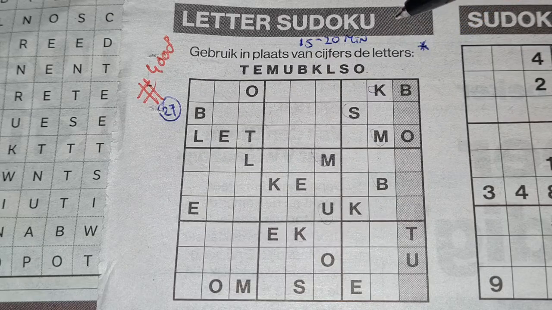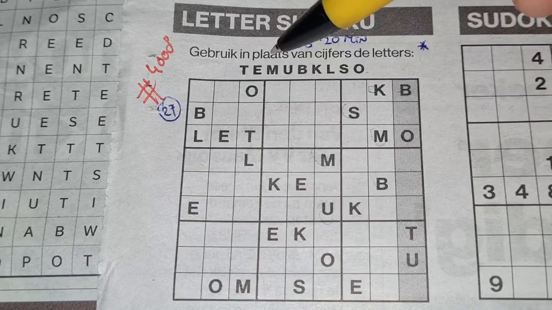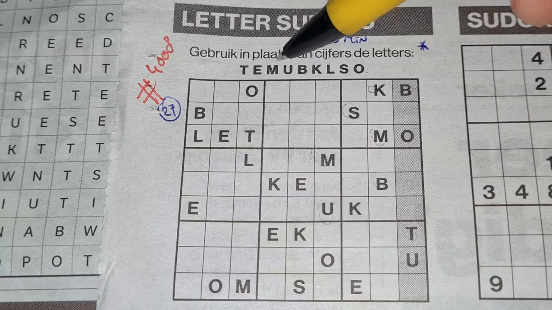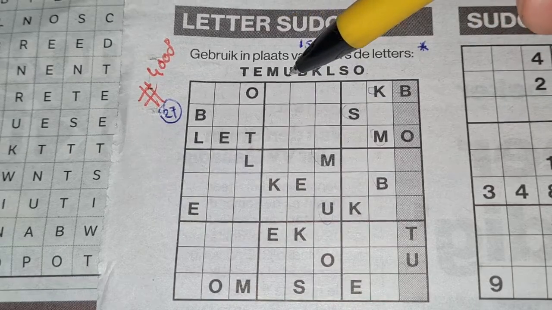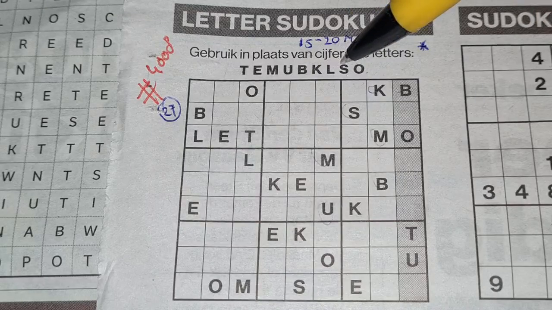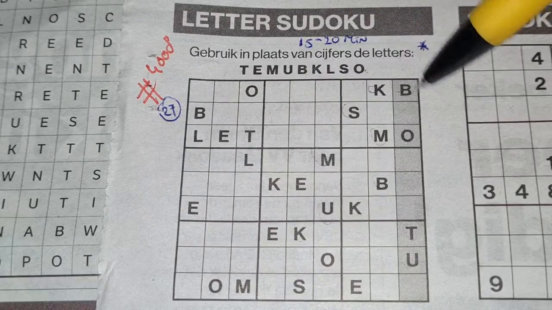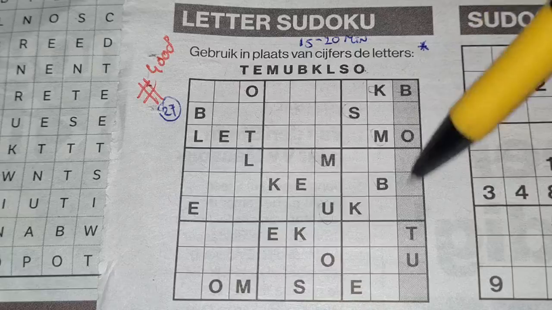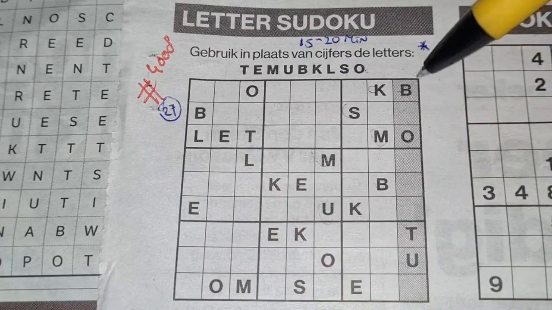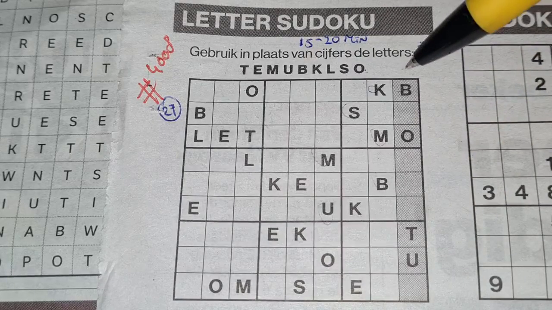Numbers is 1 to 9. And we have here the letters T, the E, the M, the U, the B, the K, the L, the S, and the O. And the goal is to find the word in this column. Alright, so let's get started.